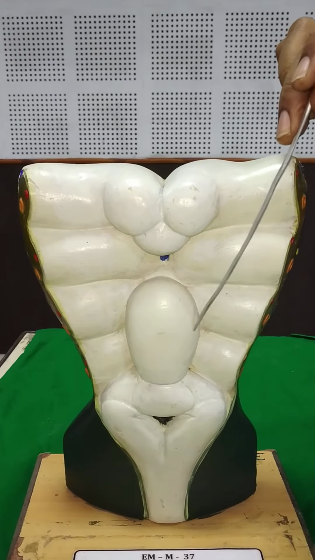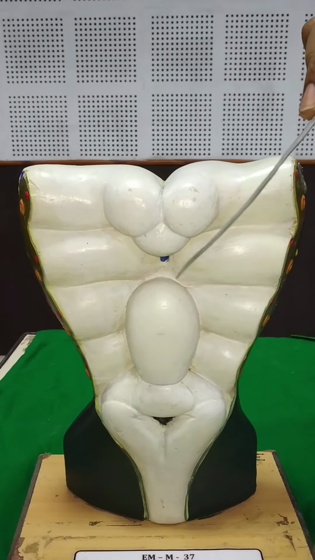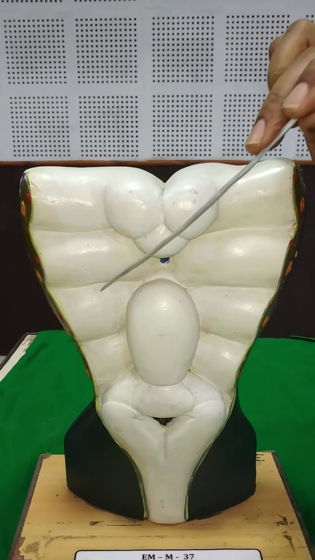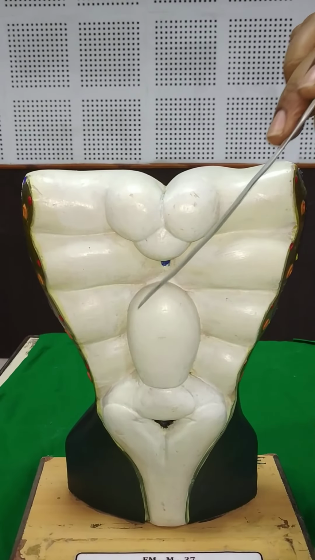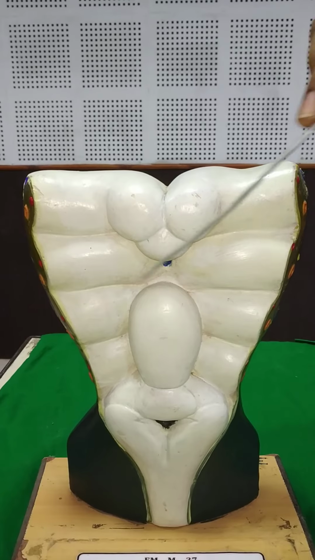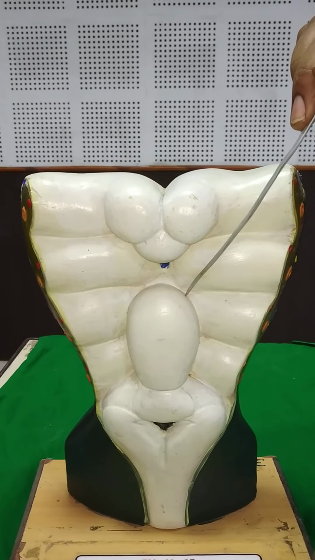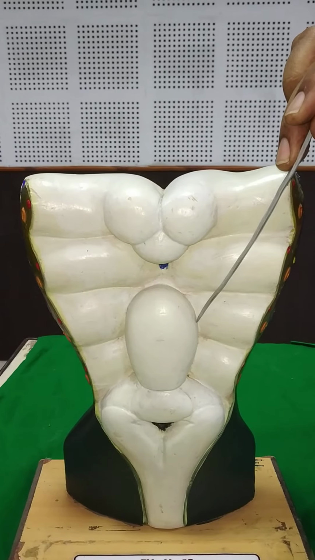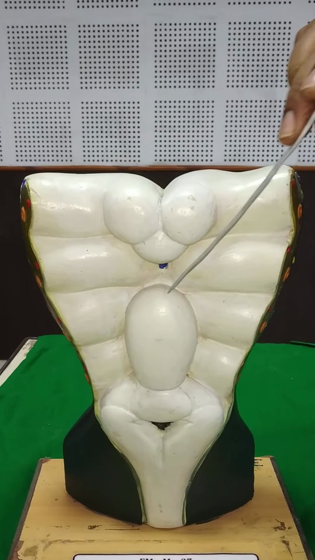Like that, if you take the posterior one-third, as I told already, the cranial part of the hypobranchial eminence is mainly contributed by the third pharyngeal arch. What is the nerve of the third pharyngeal arch? Already you know, that is the glossopharyngeal nerve. That's why taste as well as general sensation from the posterior one-third is carried by the glossopharyngeal nerve.